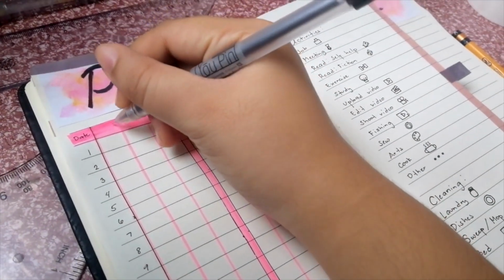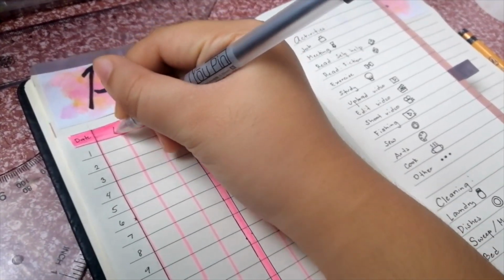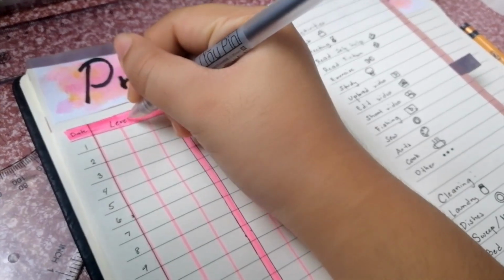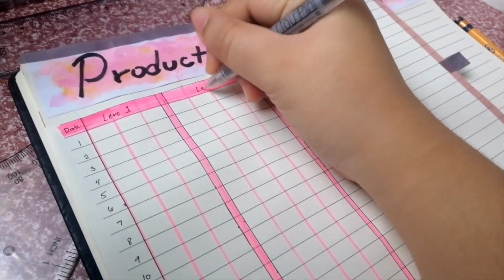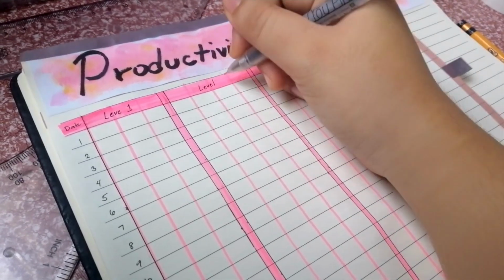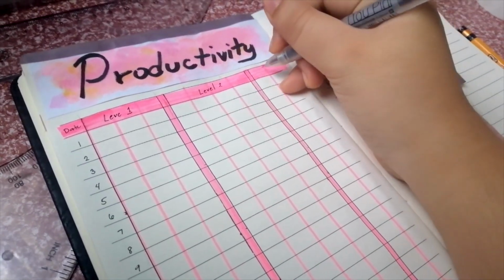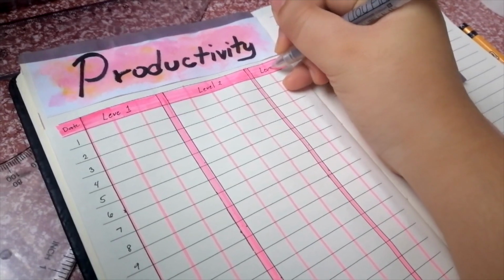Then create a table where you can write level 1, 2, and 3 at the top, and the dates at the side of the table. After every activity you complete in a day, you will draw the icon in the box.